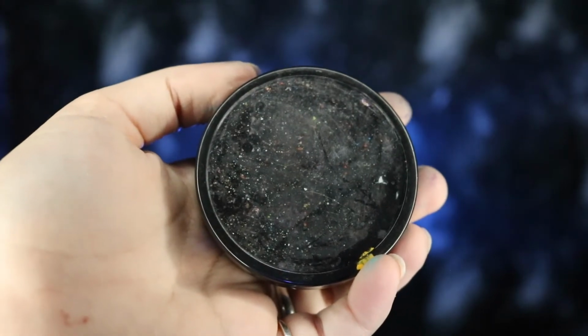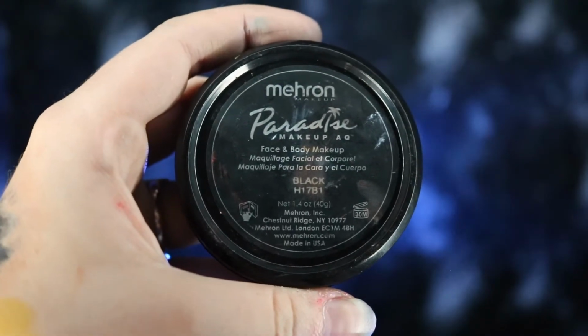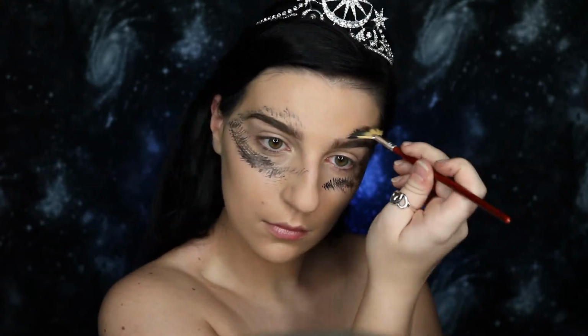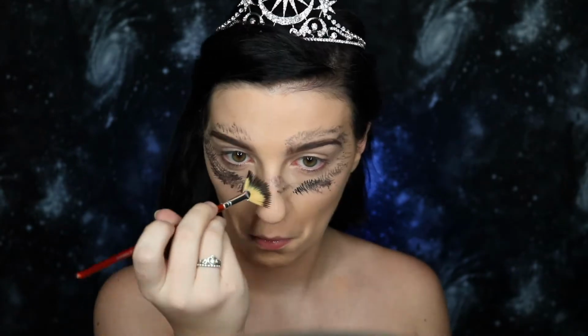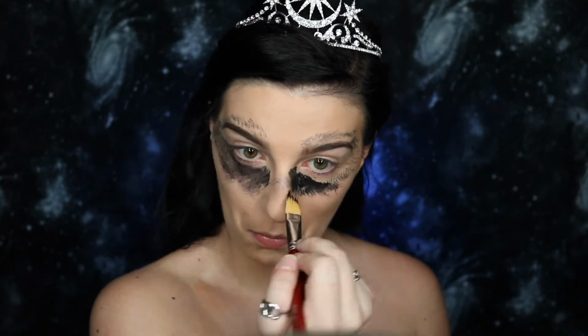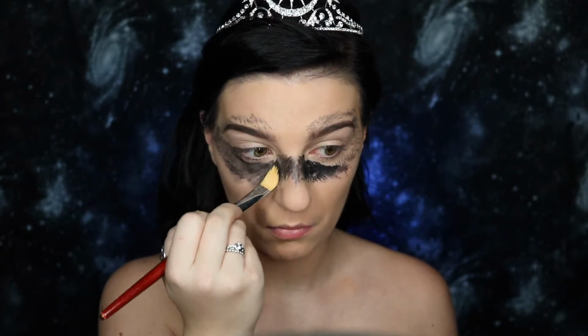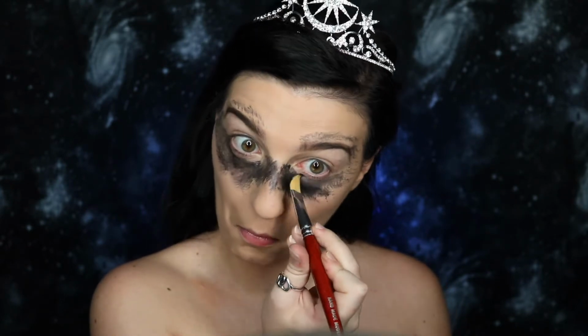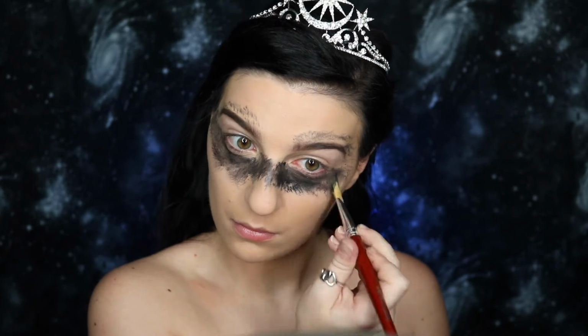Next, we will be taking our Mehron Paradise paint in black, and we're basically going to be taking this fan brush and lightly creating the outline for the mask portion of the Galaxy look. So for this, I just wanted to lightly map out. We're creating rough edges so that it blends nicely into our skin. You want it to have a nice gradient fade. You don't want it to just be a stark line.